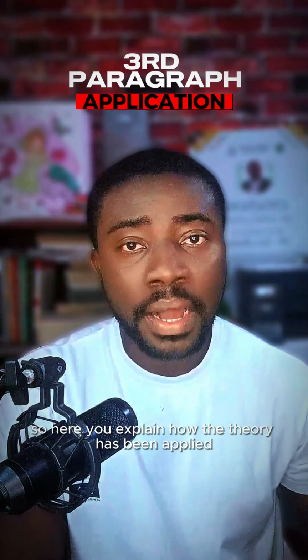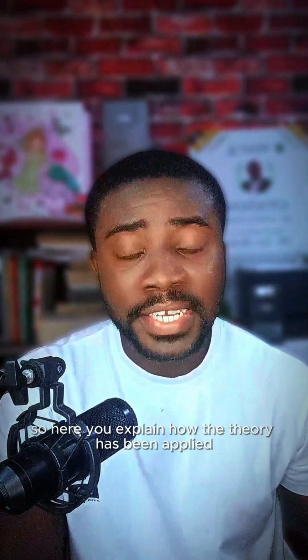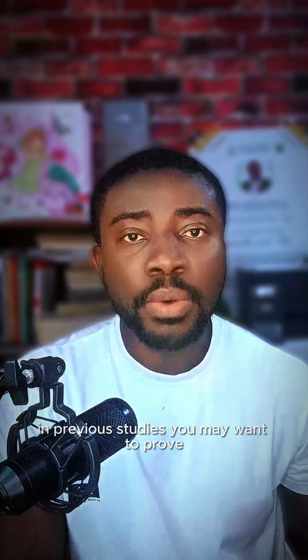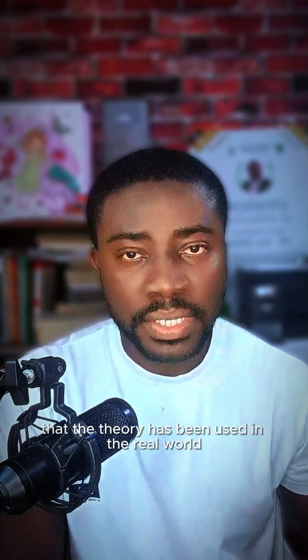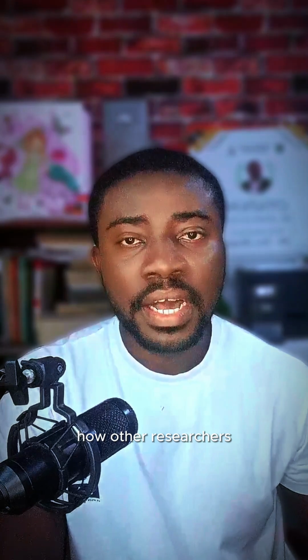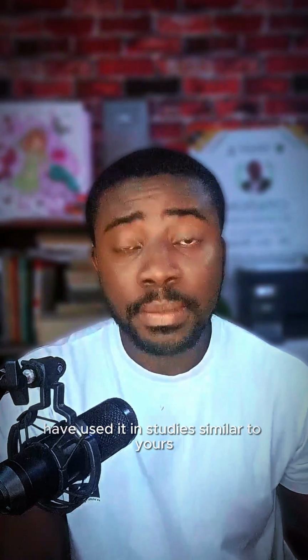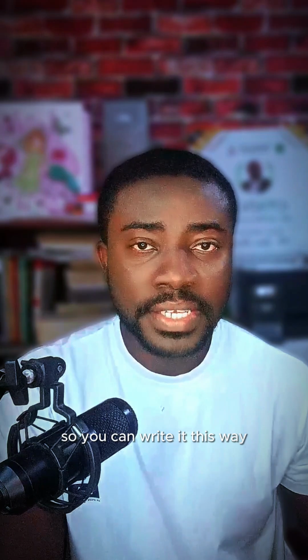In the third paragraph, you focus on the application. So here you explain how the theory has been applied in previous studies. You may want to prove that the theory has been used in the real world, how other researchers have used it in studies similar to yours. So you can write it this way.